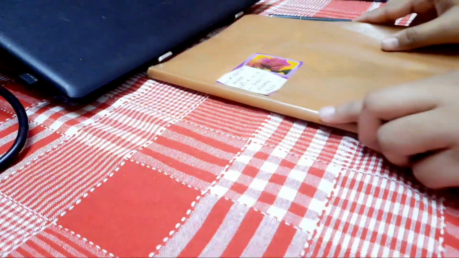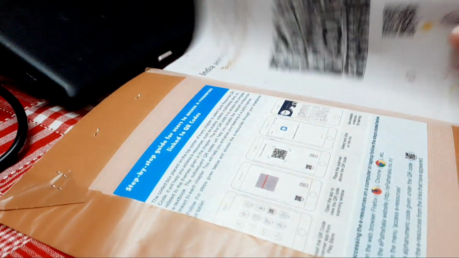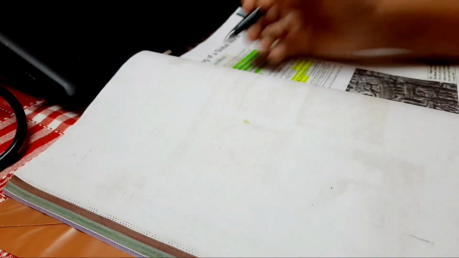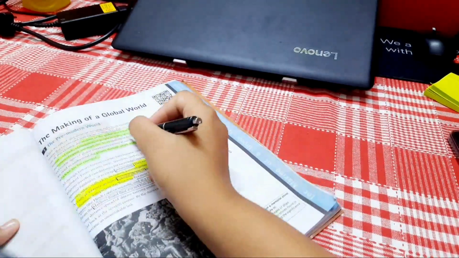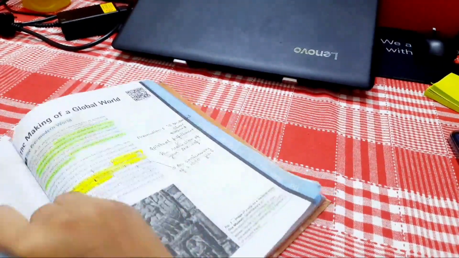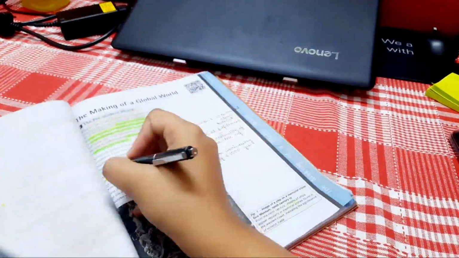So as soon as I come back from school, I always say prepare a to-do list of the tasks you have to complete. My first task for today was reading the entire chapter of The Making of the Global World from NCERT, and I have done that. Along with that, I did some PYQs and important questions.